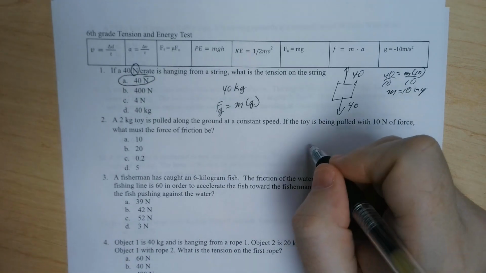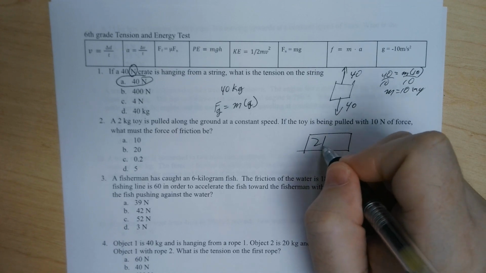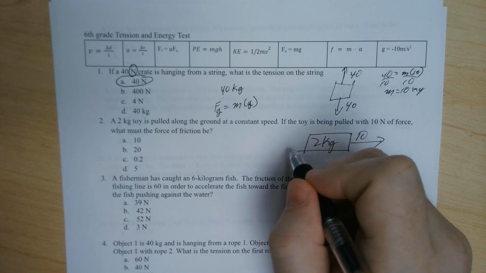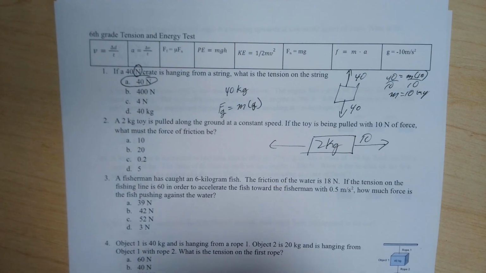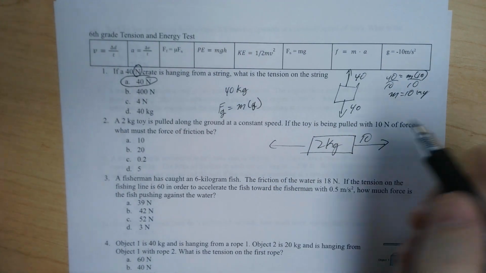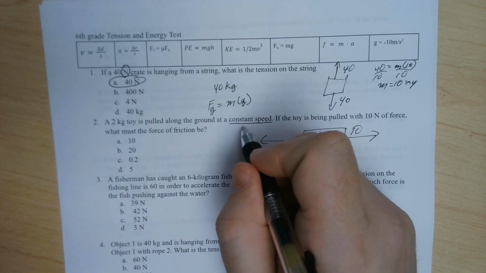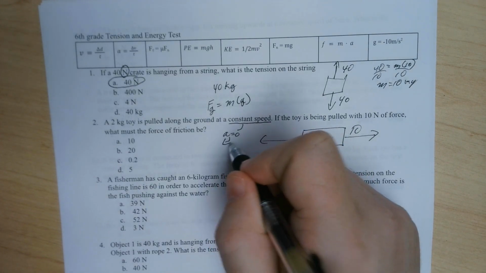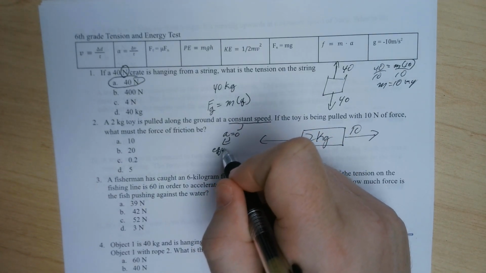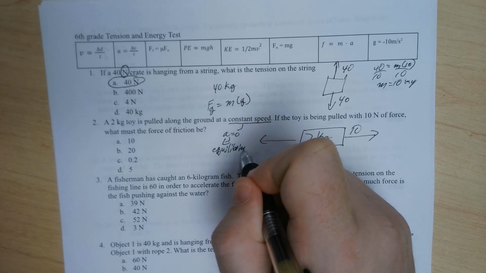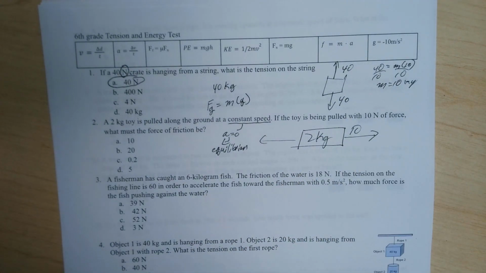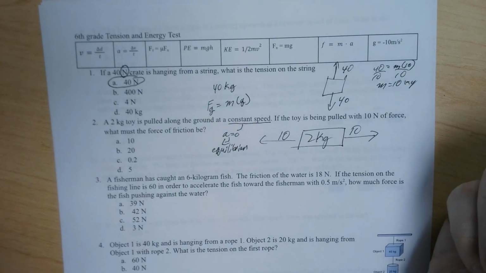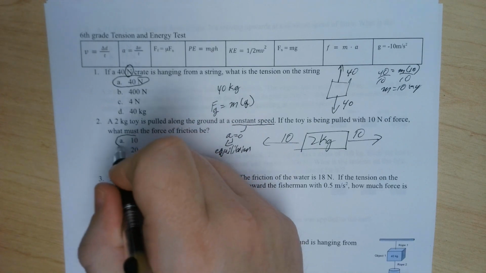Okay. So we have here for problem number 2 a 2 kilogram toy. It's being pulled at constant speed with 10 newtons of force this way, and there's some sort of force of friction. How do I know what this force of friction is? My clue word is constant speed. This means my acceleration is 0. If my acceleration is 0, that means my forces must be in equilibrium. Meaning that if I have 10 newtons of force on this side, I must have 10 newtons of force on that side, and that is what this problem is asking.